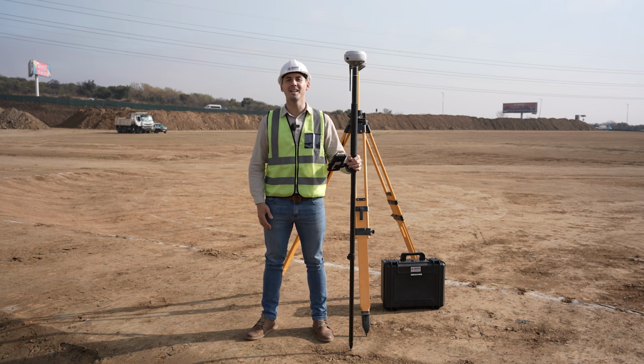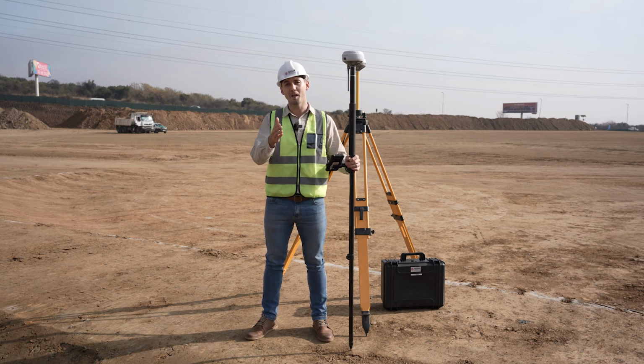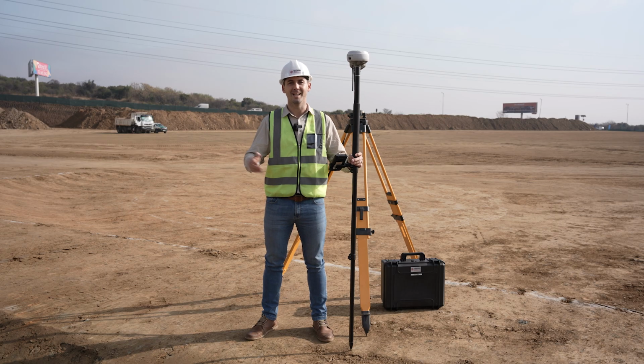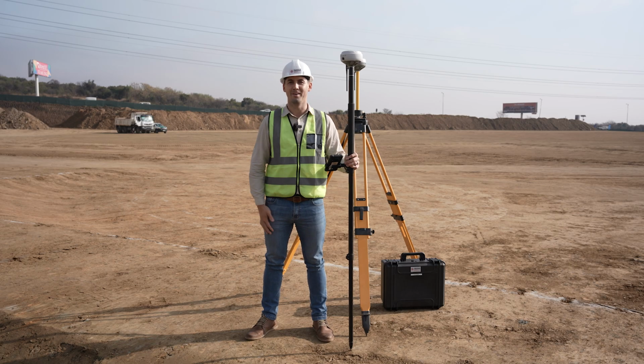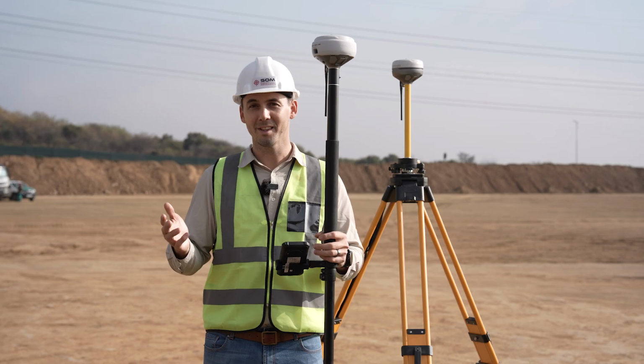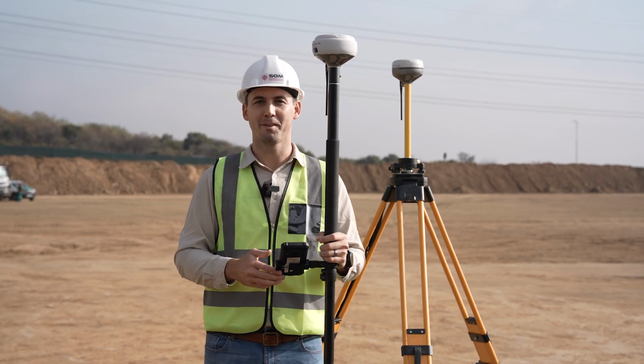In today's training, we're going to show you exactly how to calculate volumes of different stockpiles using the RS4 and the RS4 Pro. Let's get started. To start, let's first create a project in Emlid Flow.